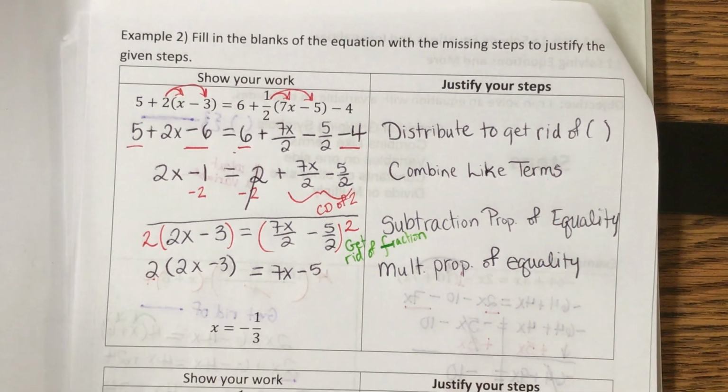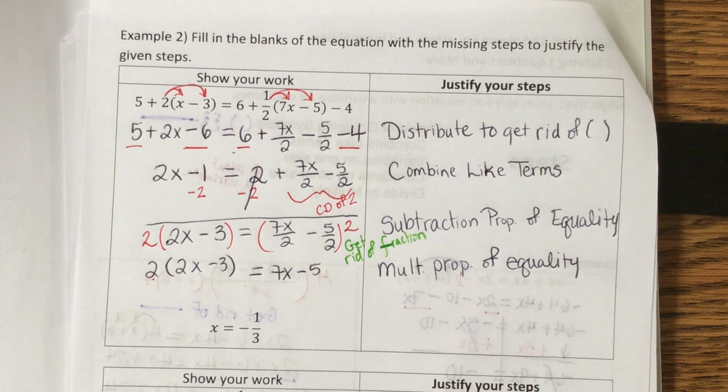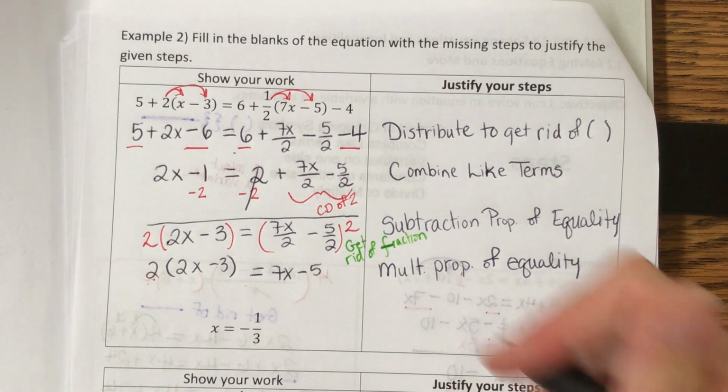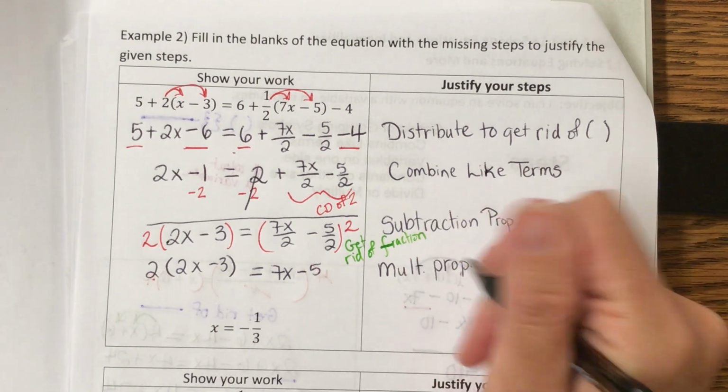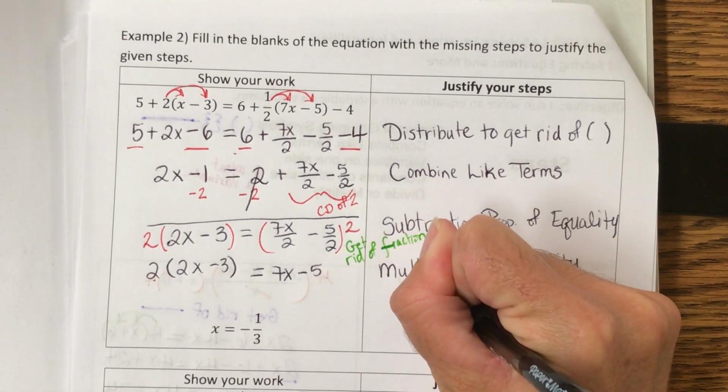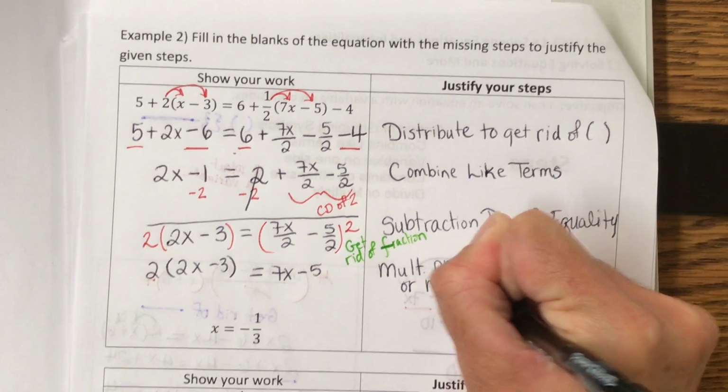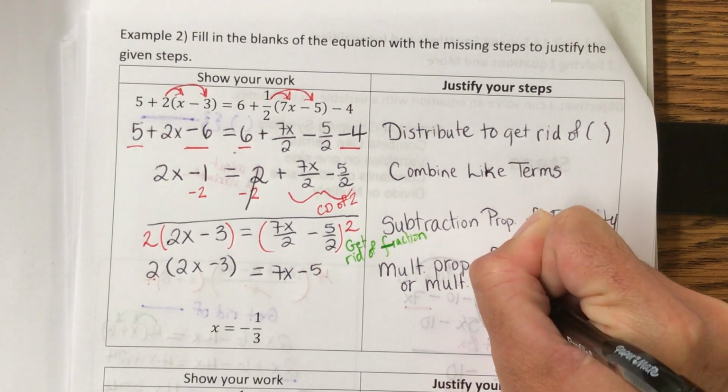What you do to one side, you have to do to the other. So what did I do? Again, I've used the multiplication property of equality, or multiply both sides.